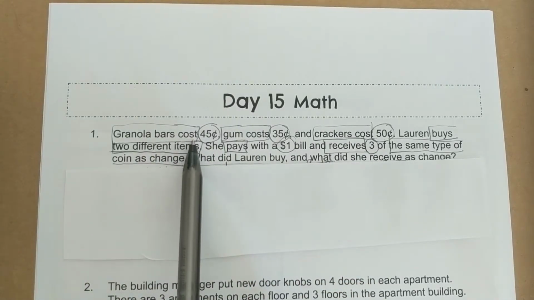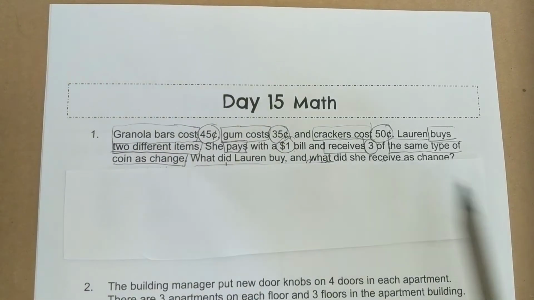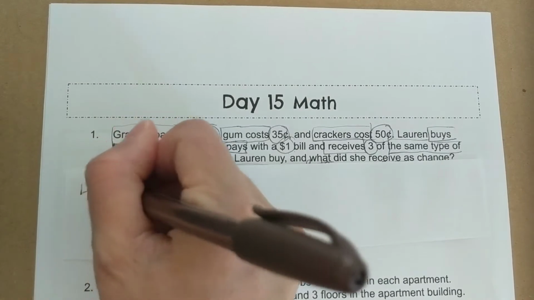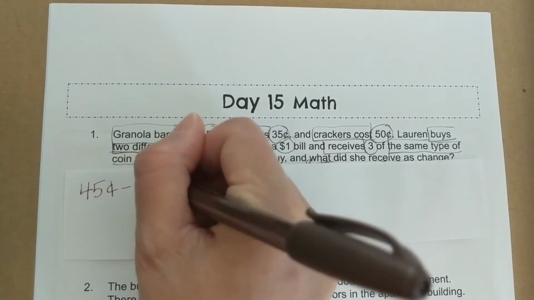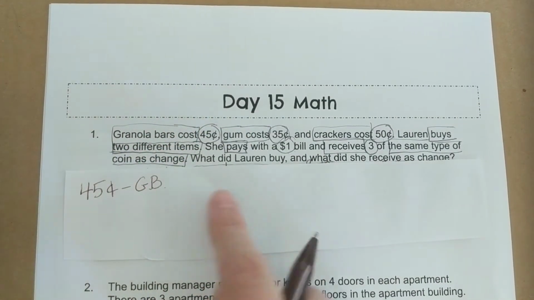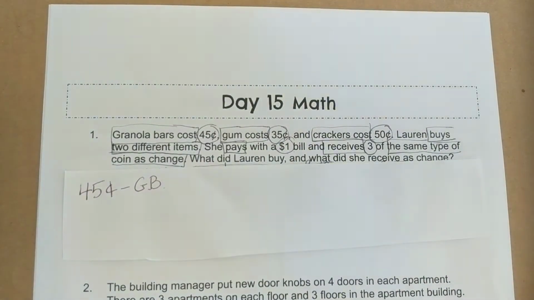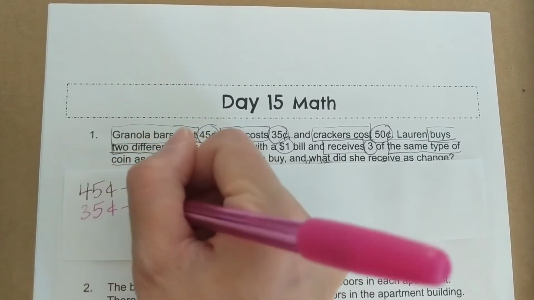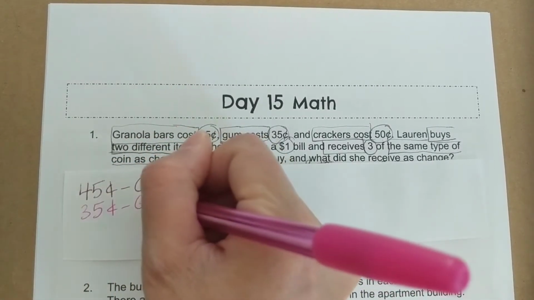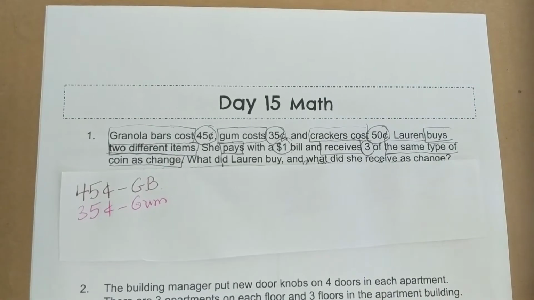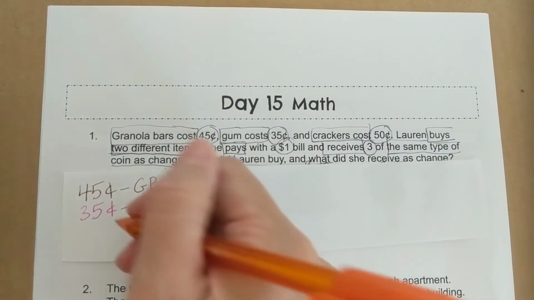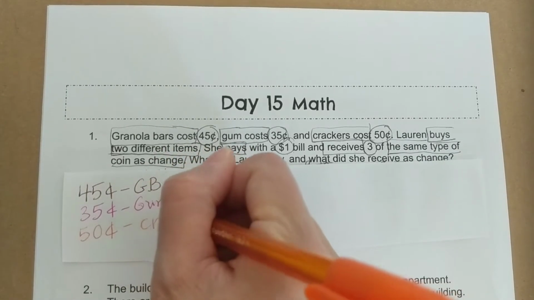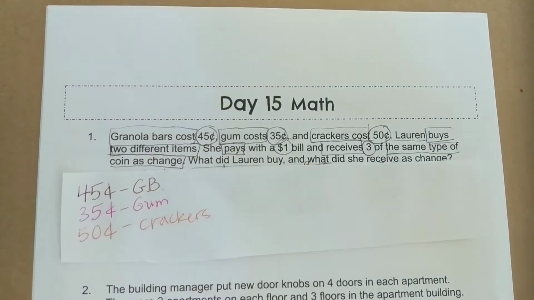Granola bars cost 45 cents. I'm going to go ahead and write this down right here: 45 cents, and I'm just going to write GB for granola bars. Gum costs 35 cents. 35 cents is gum. And crackers cost 50 cents. 50 cents, crackers.